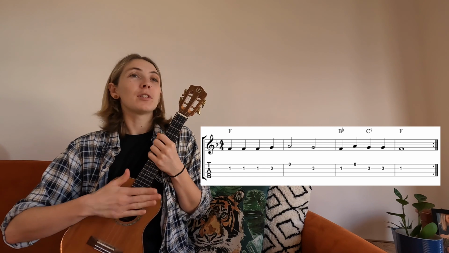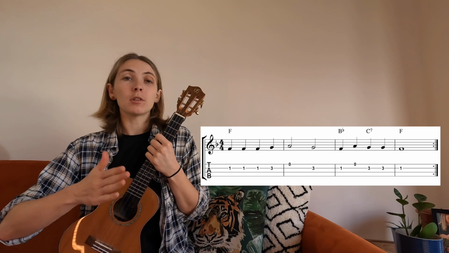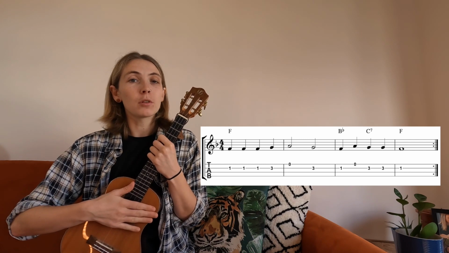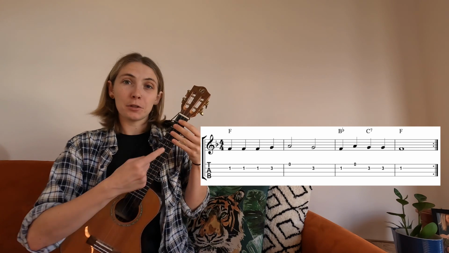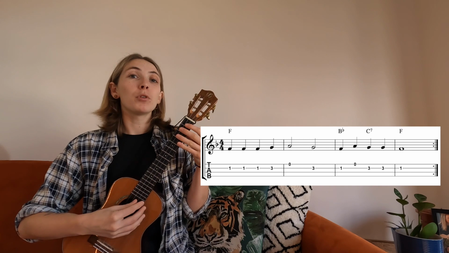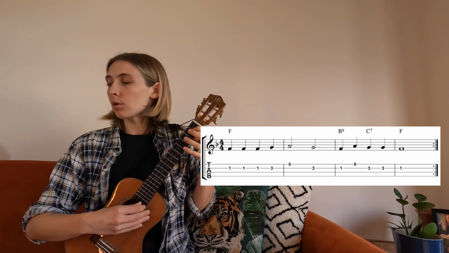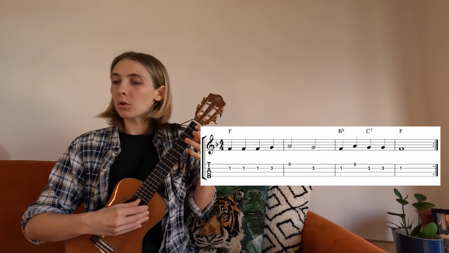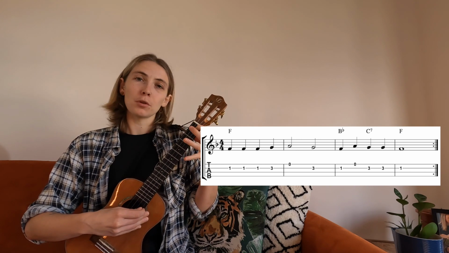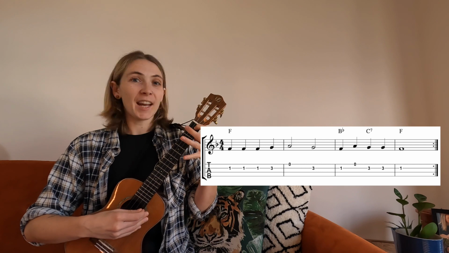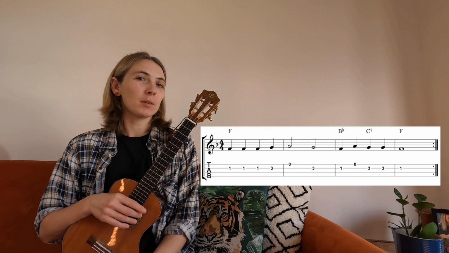So 1, 2, 3, 4. 1, 2, 1, 2. 1, 2, 3, 4. 1, 2, 3, 4. So once you practice sounding out the rhythm, then you can start adding in your tab, working on your tab technique, and putting those two things together. 1, 2, 3, and 1, 2, 3, 4, 1, 2, 3, 4. Do you recognise that piece of music? But this is a really well-known piece of music, so we'll see if you can guess that one.